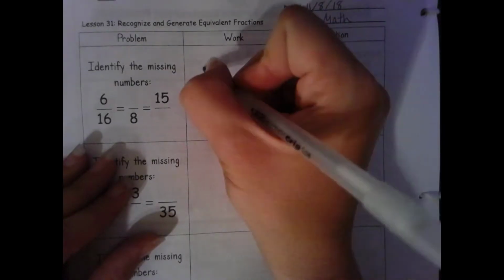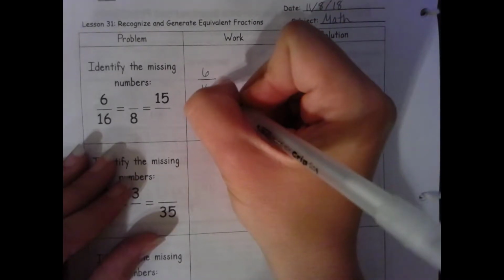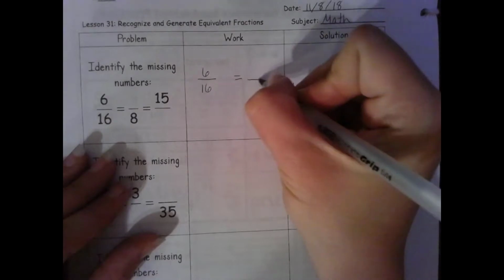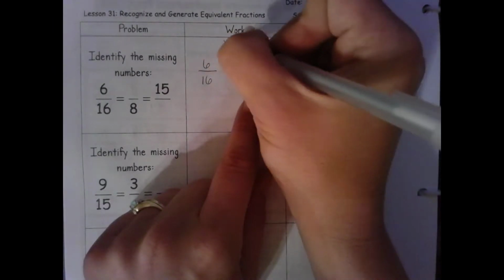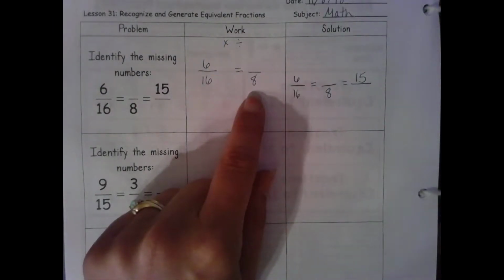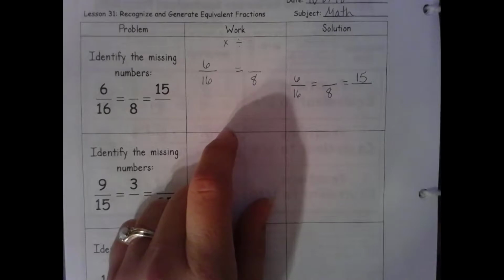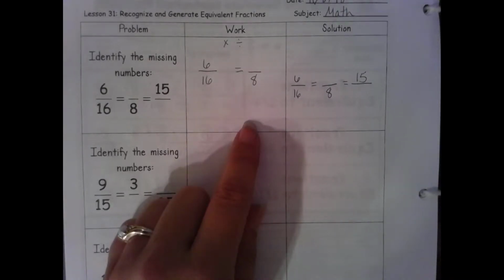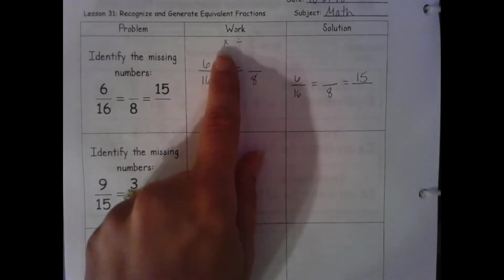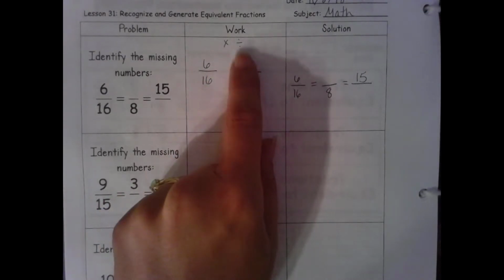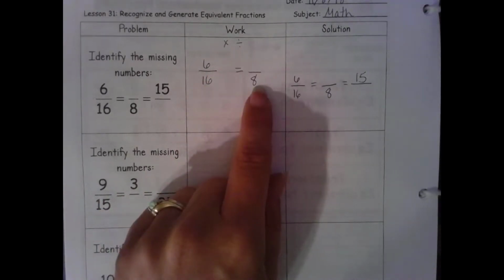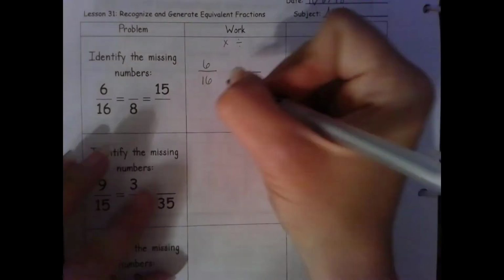So first, let's figure out what we would need to do to get 8. Now our options are only multiplication or division when we're dealing with fractions. We're either going to cut them up into more pieces or we're going to group them together. Multiplying cuts them up into more pieces. Dividing groups them together so it makes fewer groups. So it looks like we're getting fewer groups, so I'm going to divide.